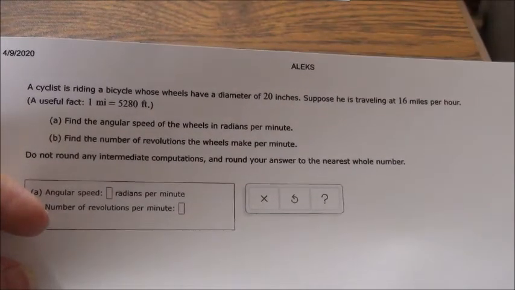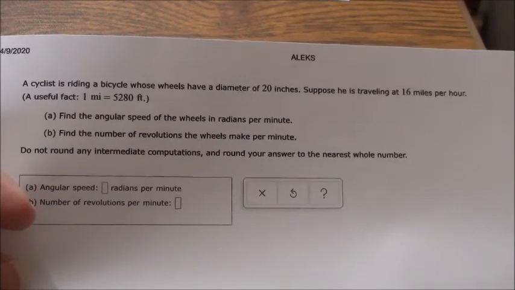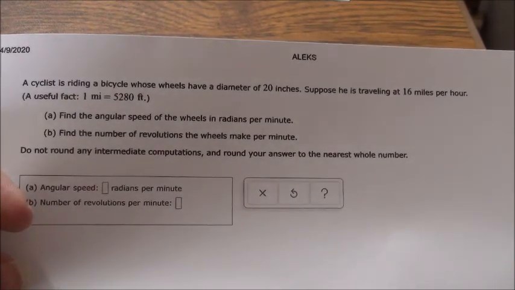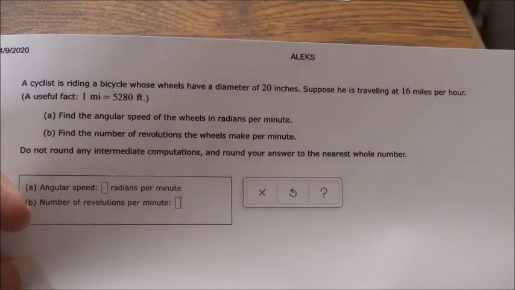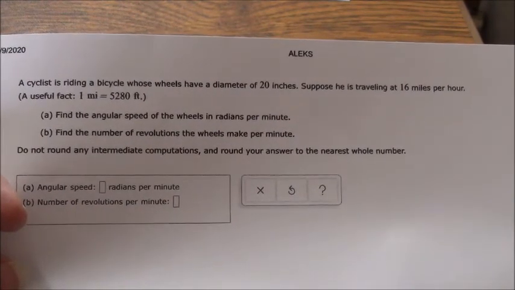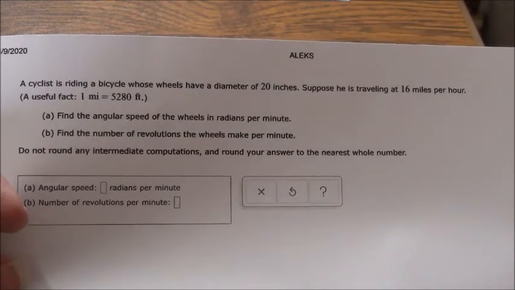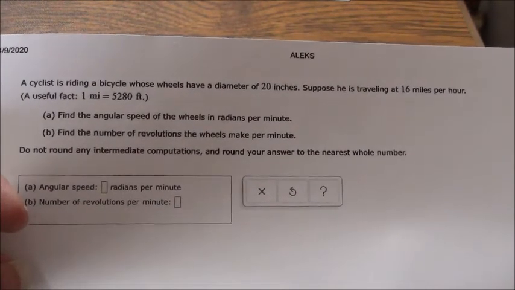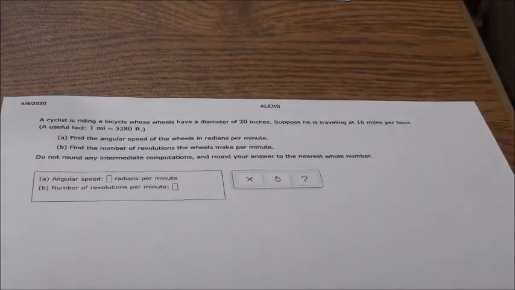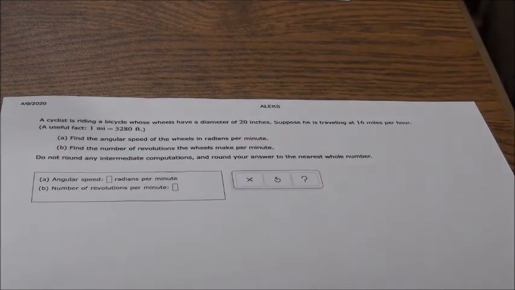The third problem here says a cyclist is riding a bicycle whose wheels have a diameter of 20 inches. Suppose he's traveling at 16 miles per hour. Useful fact, 1 mile is 5,280 feet. Write the angular speed of the wheels in radians per minute, and then the number of revolutions the wheel makes per minute.